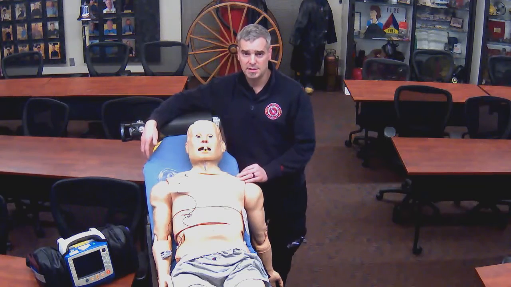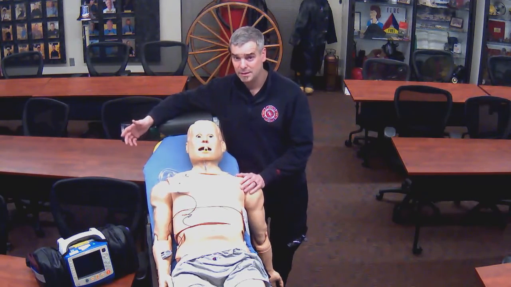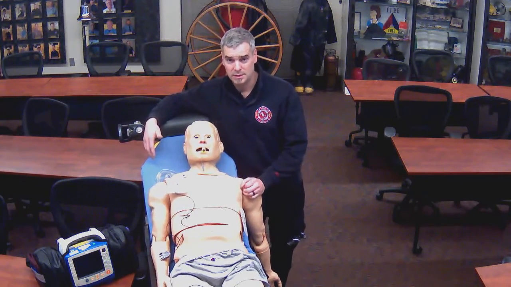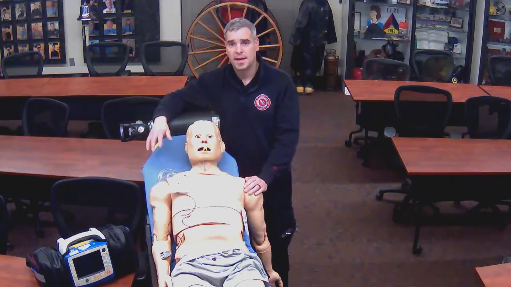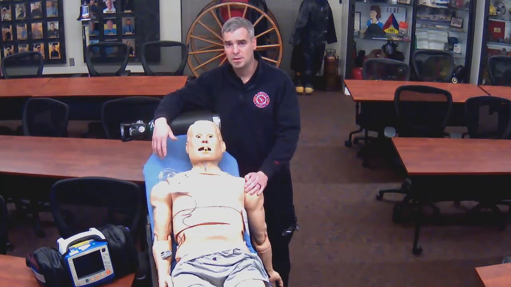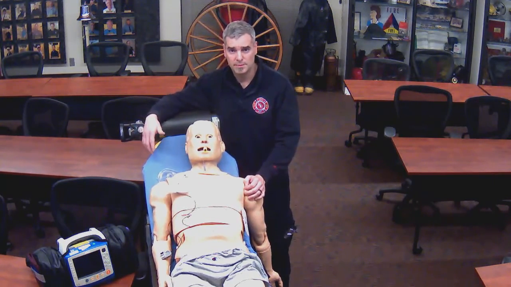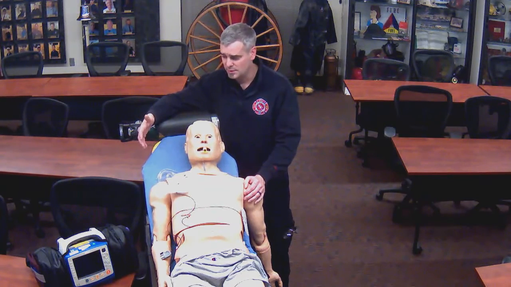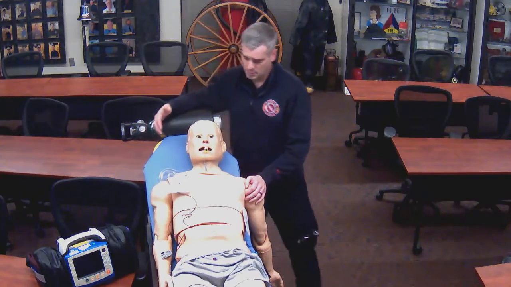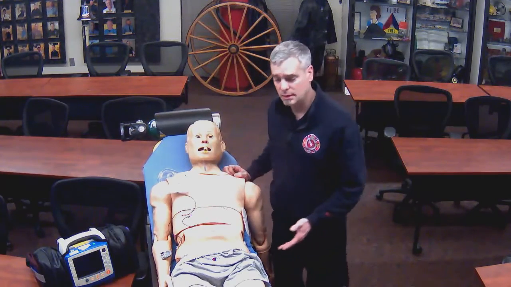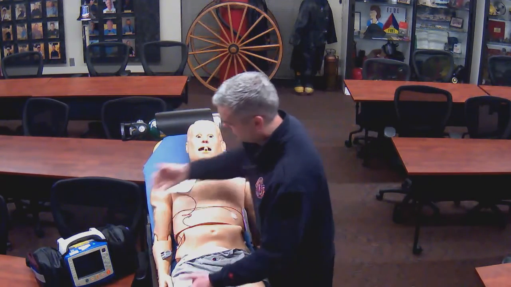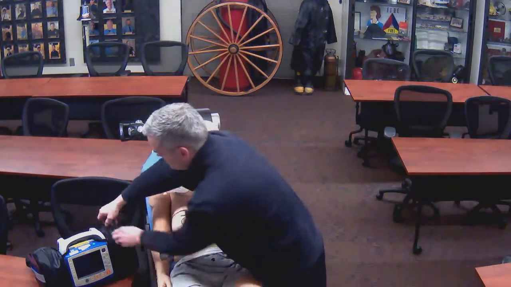When a patient is fainted, showing signs of cyanosis, terrible blood pressure, things like that that identify them as an unstable patient, we're going to move to electrocardioversion, synchronized electrocardioversion. That's where our Zoll X series monitor comes in. We've identified them as unstable. We're going to turn on our monitor and pull out our cardiac patches.